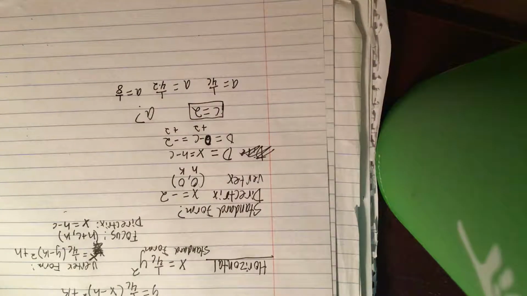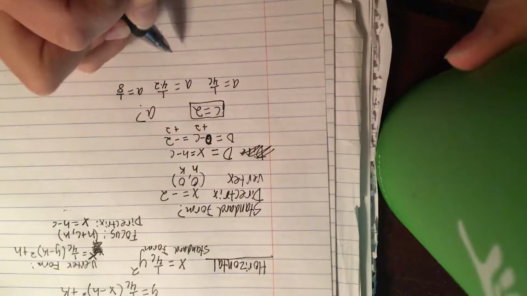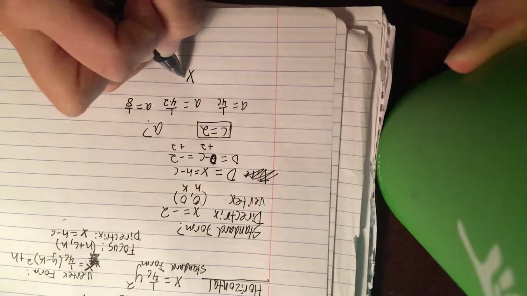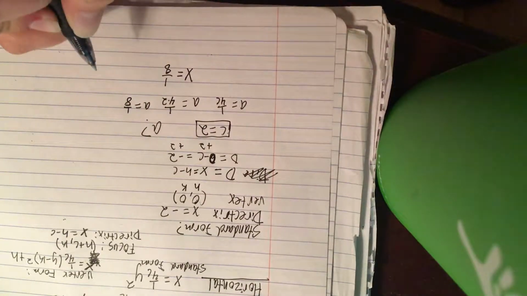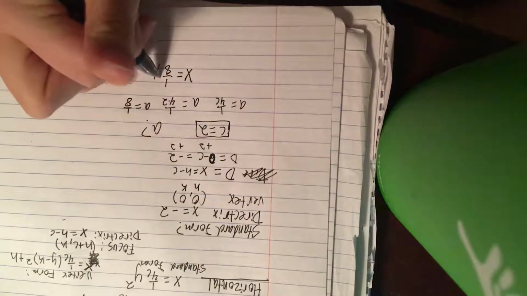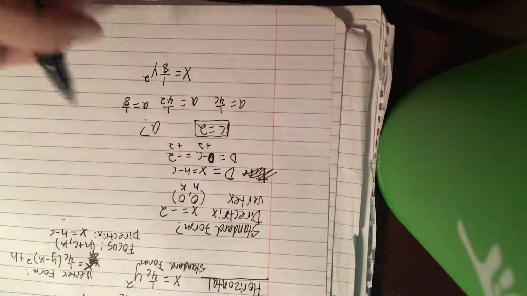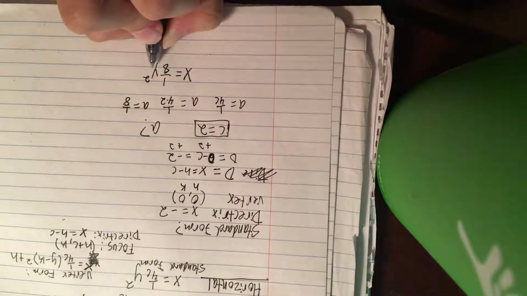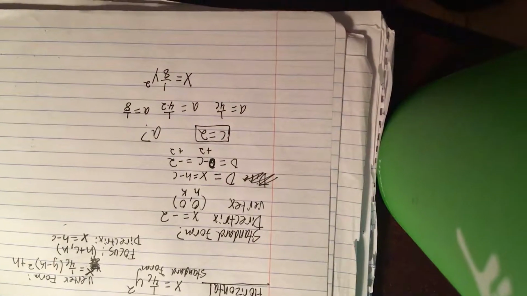Now we can put that back into our standard form equation: x equals 1/8 y squared. But we should make it so that it's y squared equals. Okay, did that make sense?